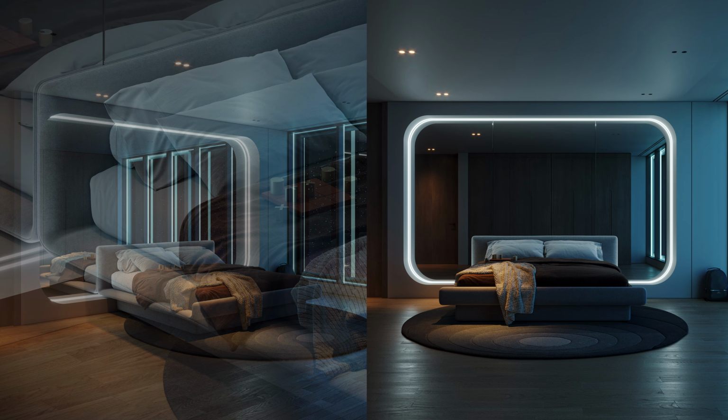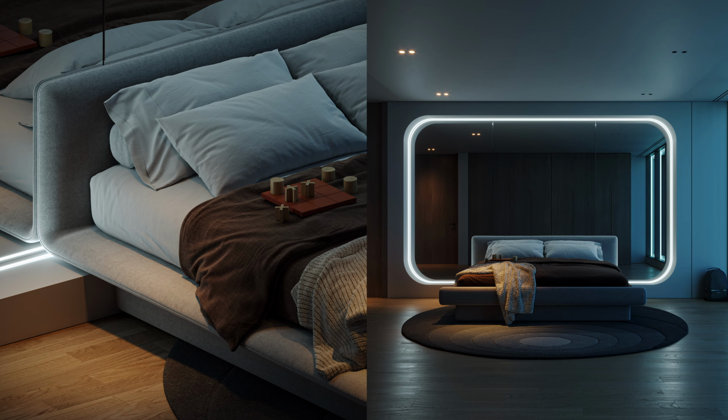In this video, I'll walk you through the full process from using Midjourney to spark design ideas to building the full 3D scene in 3ds Max, setting up materials, lighting, and rendering it in Corona. I'll even show you how I generated a backplate image in Midjourney to complete the final render. So that being said, without further ado, let's get started.